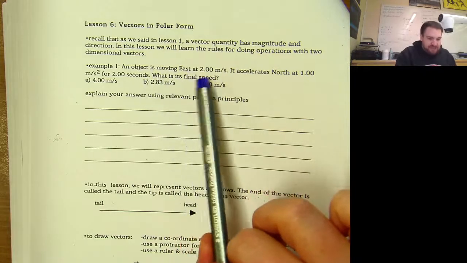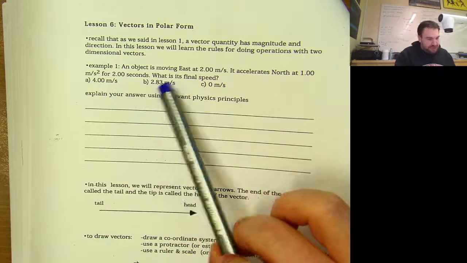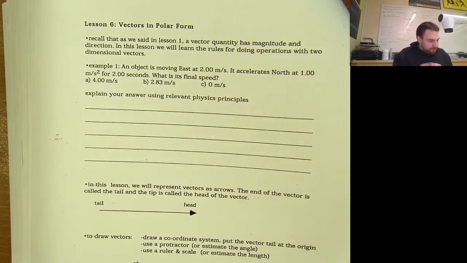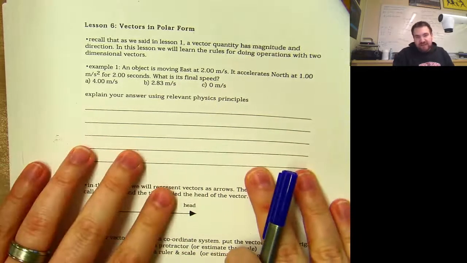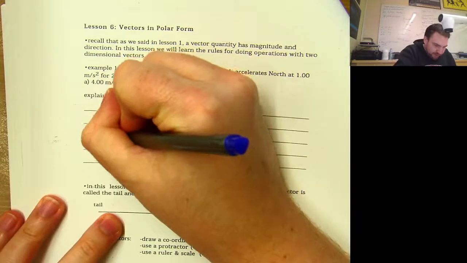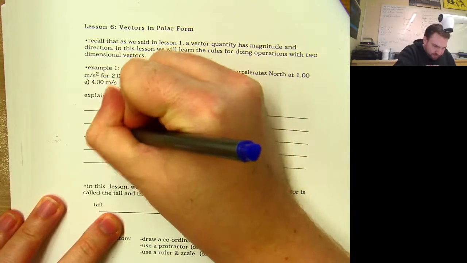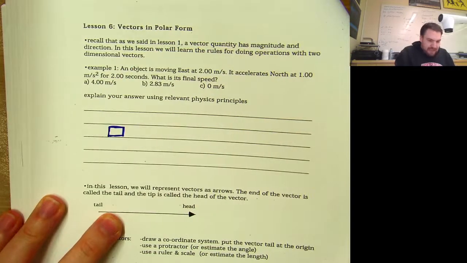An object is moving east at 2 meters per second. It accelerates north at 1 meter per second squared for 2 seconds. What is its final speed? So we're going to draw in this lined area kind of what's going on here. I've got an object. There it is. And we're told two things.